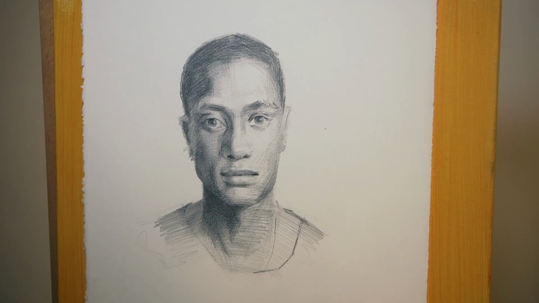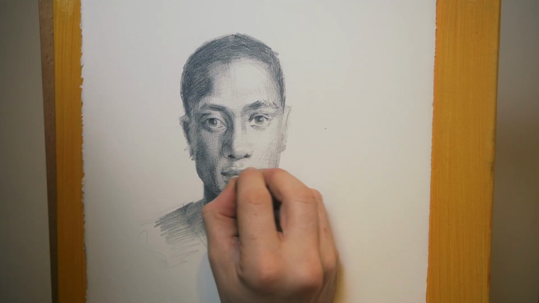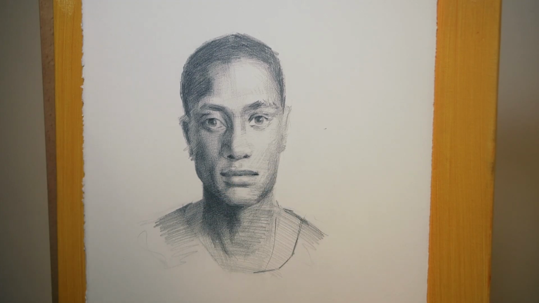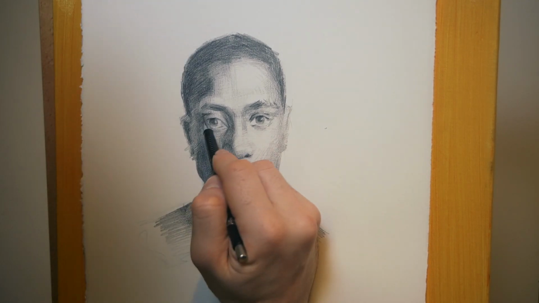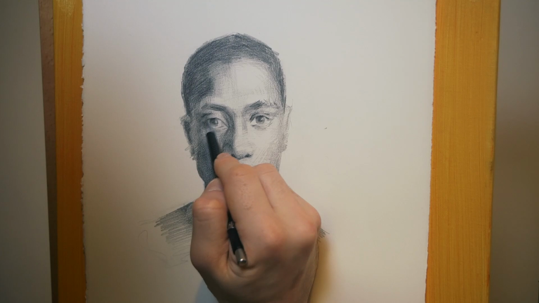So I'm lightening something there that I darkened too much, so it's kind of a push and pull. But if you work gradually, you'll have time to make those sorts of corrections.